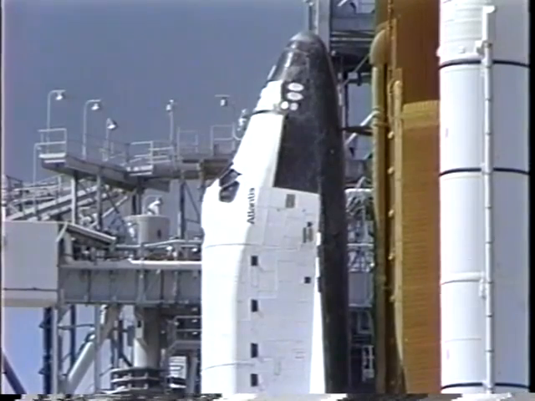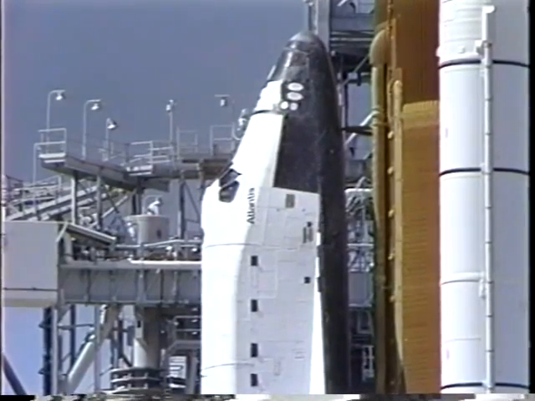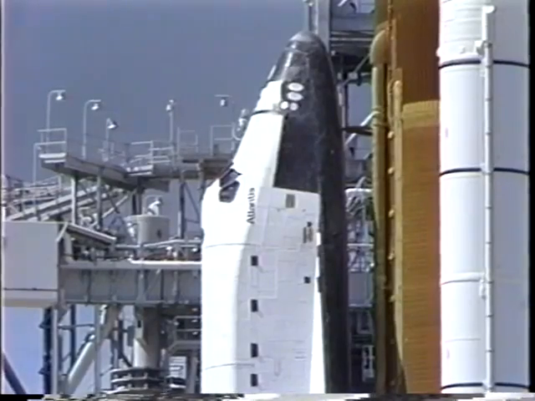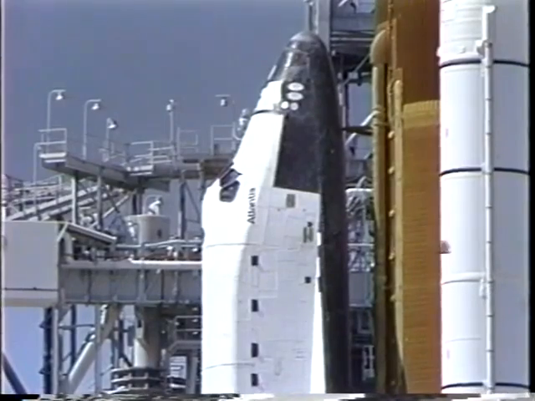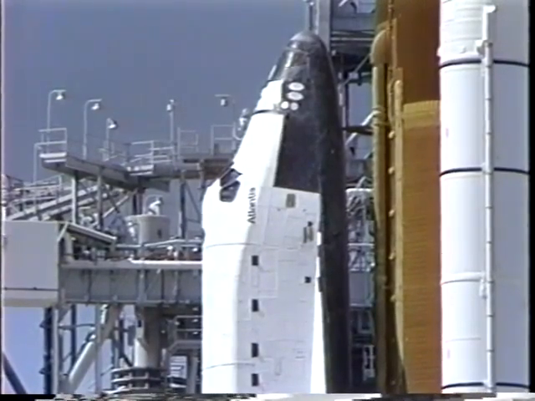CLF, pick up on your mark. Clock will resume on my mark. 3, 2, 1, mark. T-minus 5 minutes and counting. Orbiter APU start. We have a go for orbiter APU start. PLT.